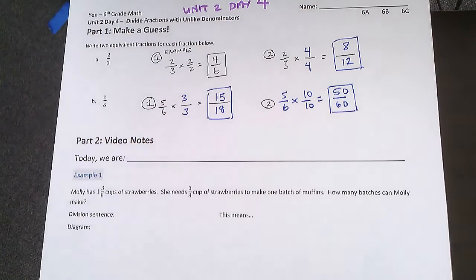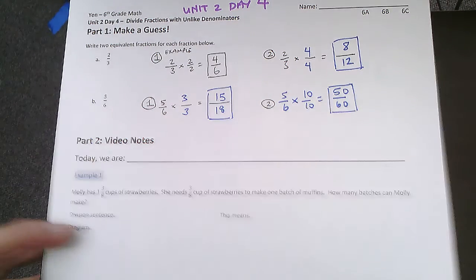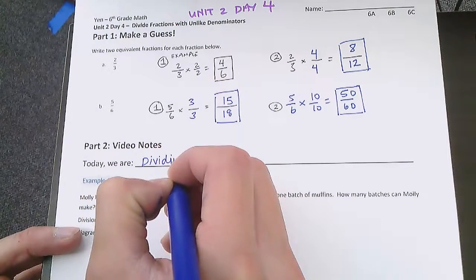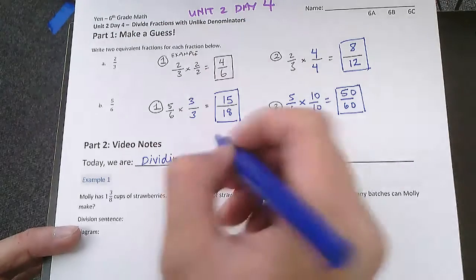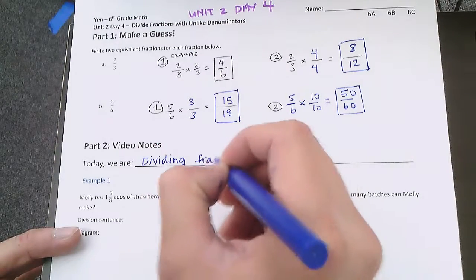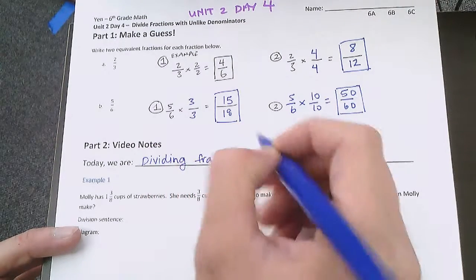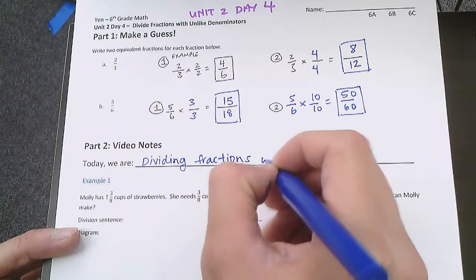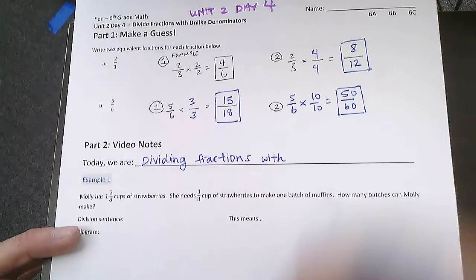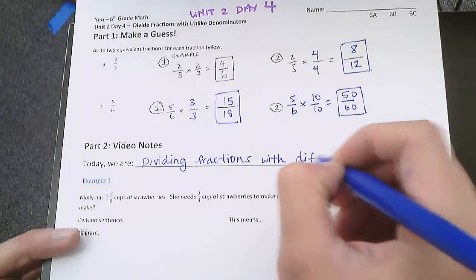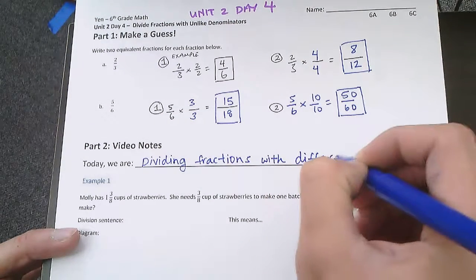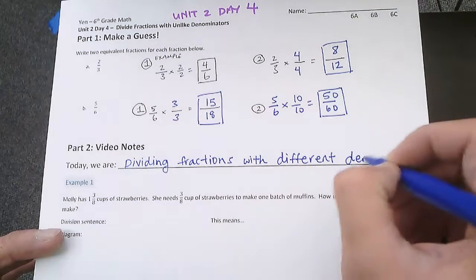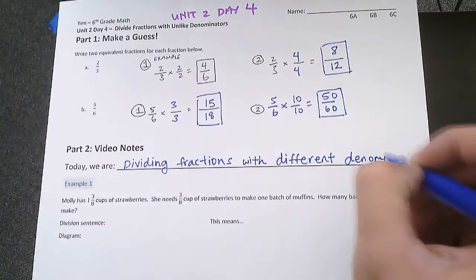All right. Today we are dividing fractions, so just like we did yesterday, but yesterday we did it with common denominators. Today we're just going to do dividing fractions with different denominators, or unlike denominators.